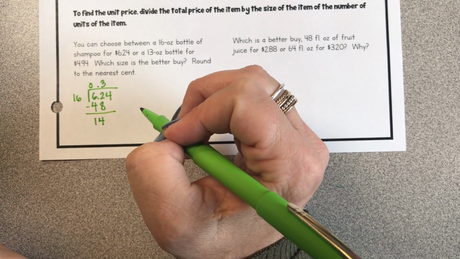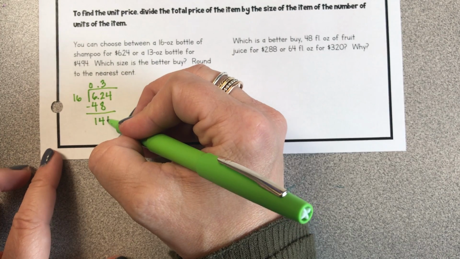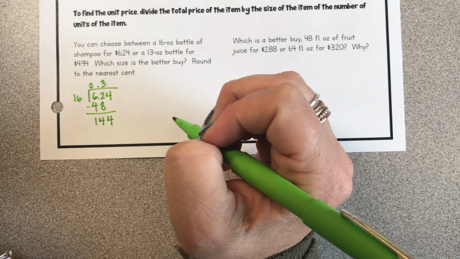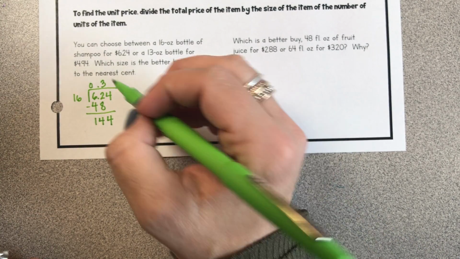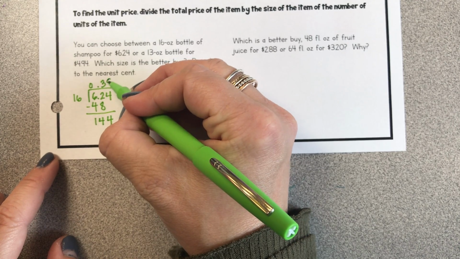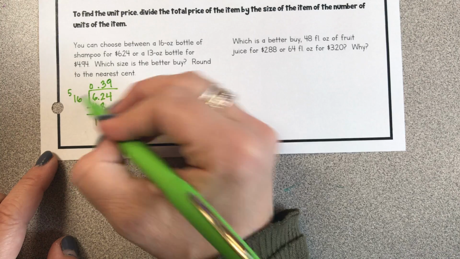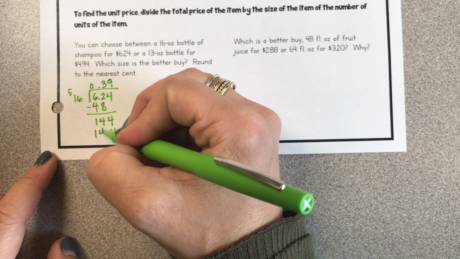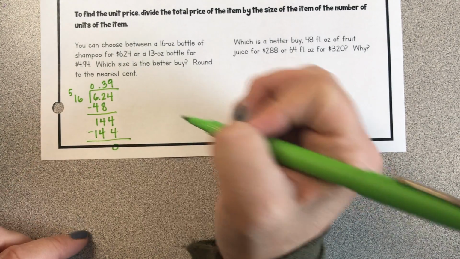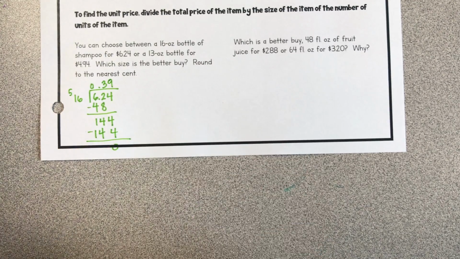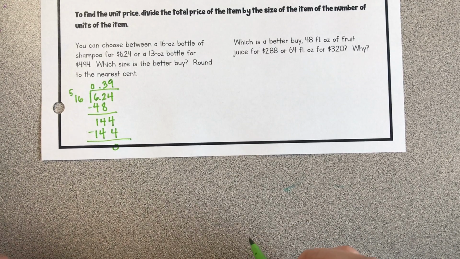That's 14. And then bring down a 4. 16 goes into 144 9 times. Let's see. 9 times 6 is 54. 9 times 1 is 9, plus 5 is 14. Okay, so this 16-ounce bottle costs 39 cents for every ounce.